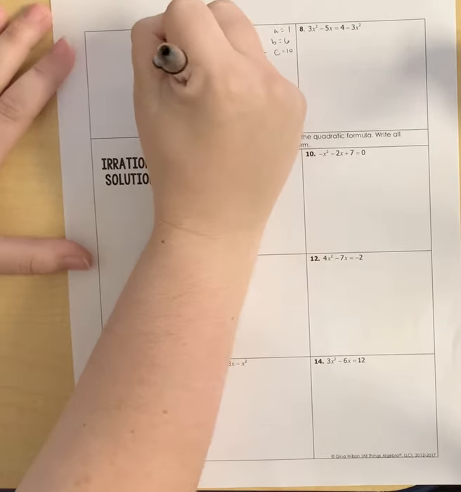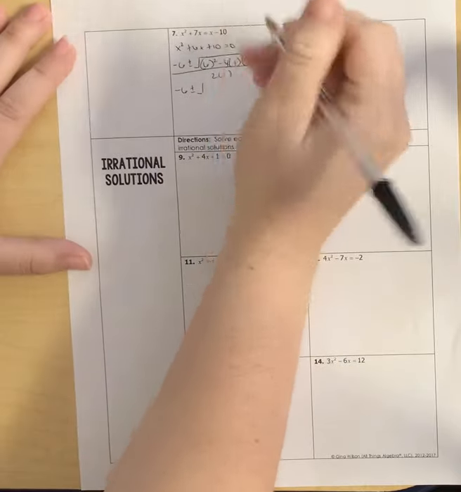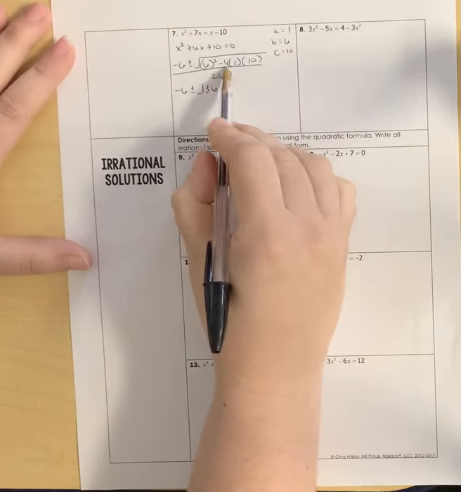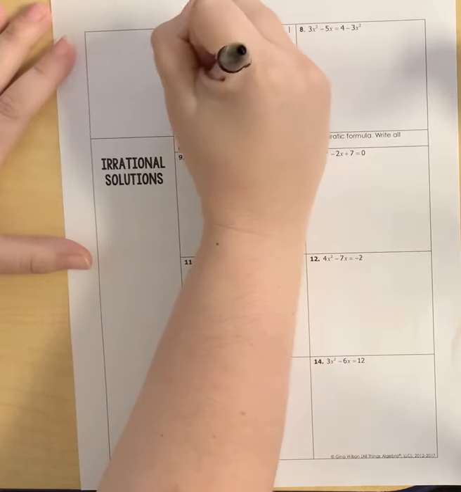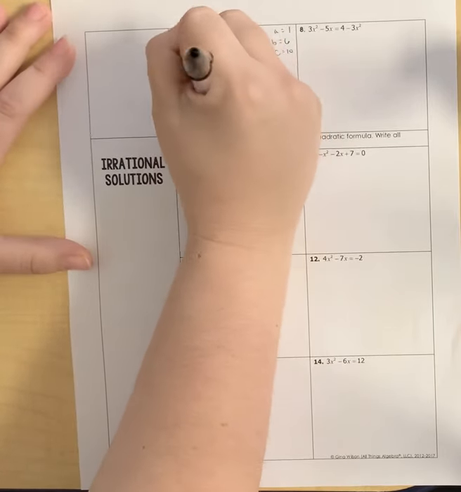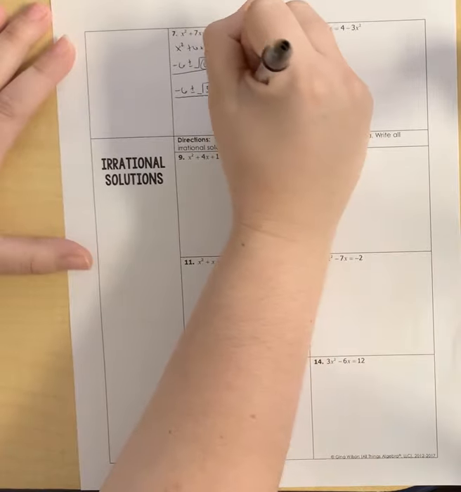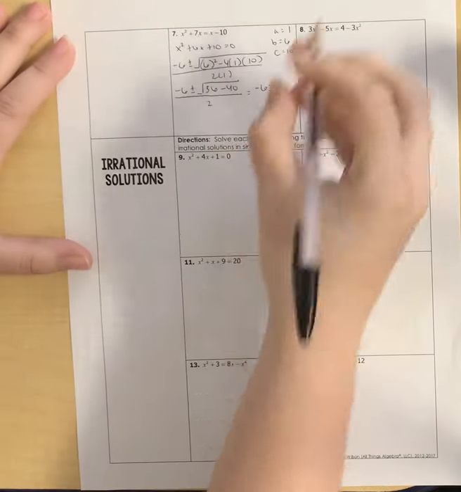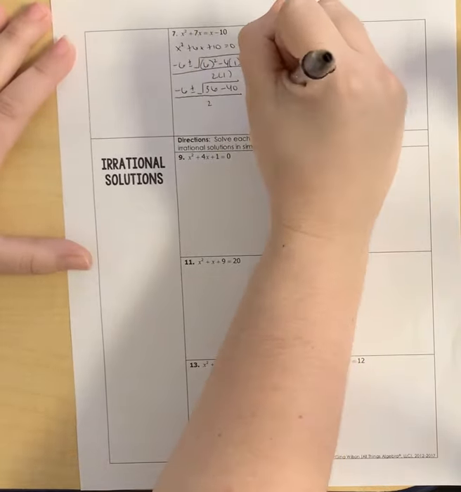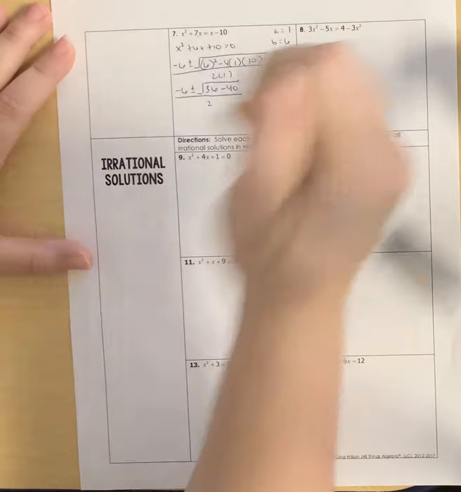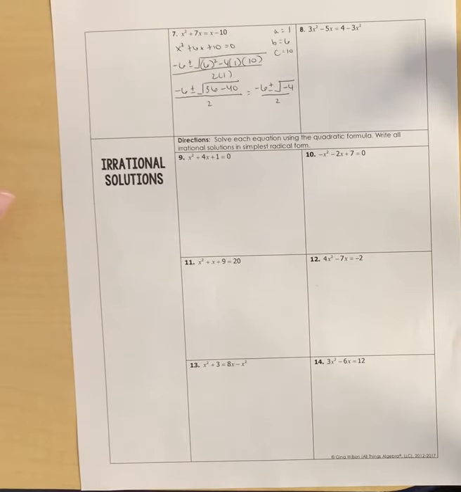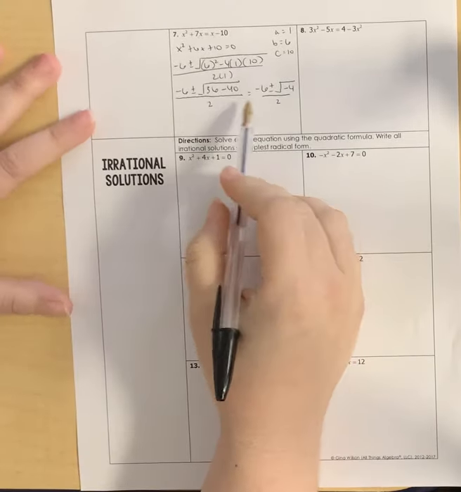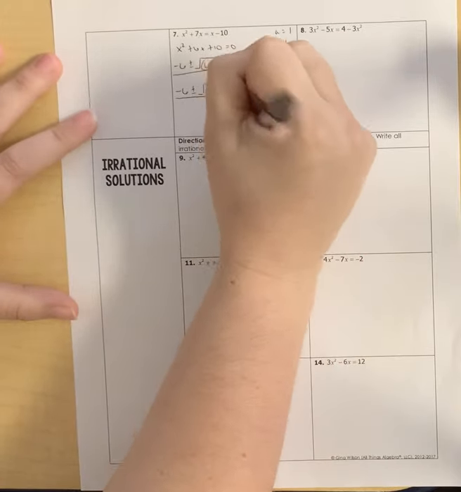So that is negative 6 plus or minus the square root. 6 squared is 36. Negative 4 times 1 is negative 4. Negative 4 times 10 is negative 40. It's over 2 times 1 is 2. So it simplifies to negative 6 plus or minus the square root. Well, 36 minus 40 is negative 4. It's over 2. Okay, now if you try to take the square root of negative 4, you're going to get an error message because you cannot take the square root of a negative. So that means that this is going to be a no solution.